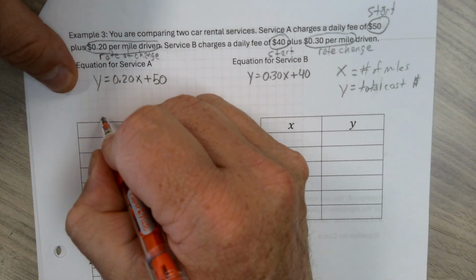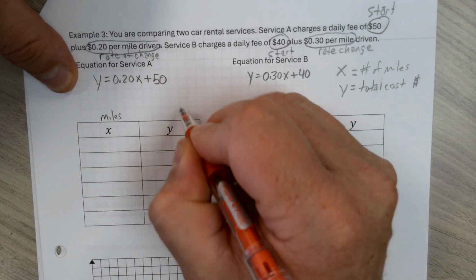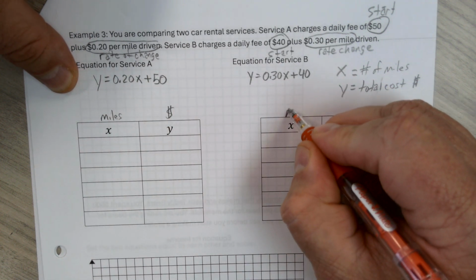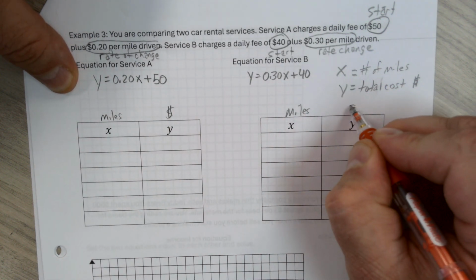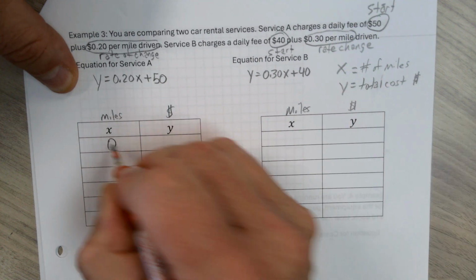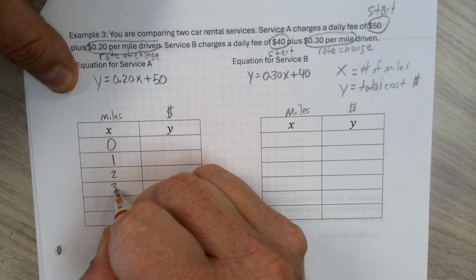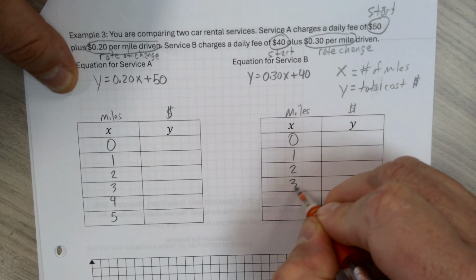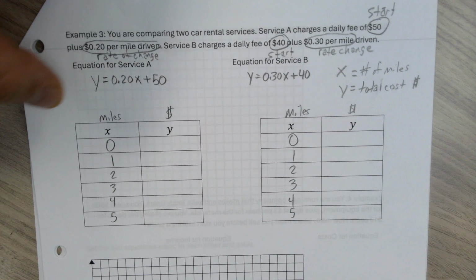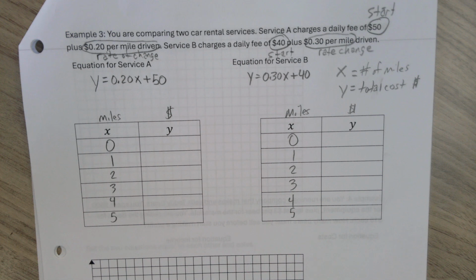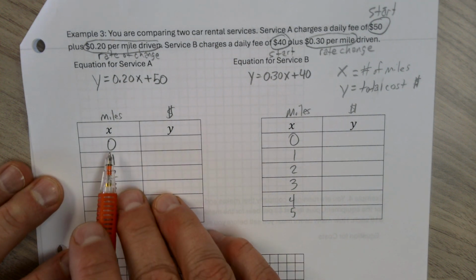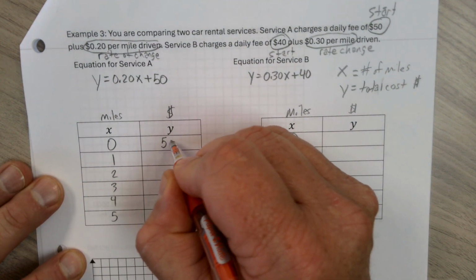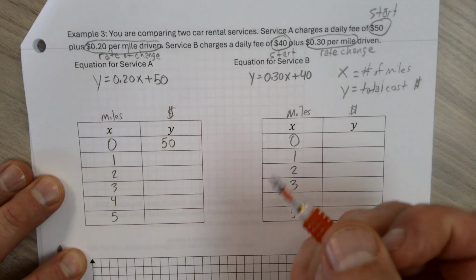Now when I come over here, remember these are miles, this is dollars. 0 miles, we're going to put 1, 2, 3, 4, 5, and same thing here, 0, 1, 2, 3, 4, 5. And now when we look at that, our start value is 50 for this one, and we're going to add 20 cents.